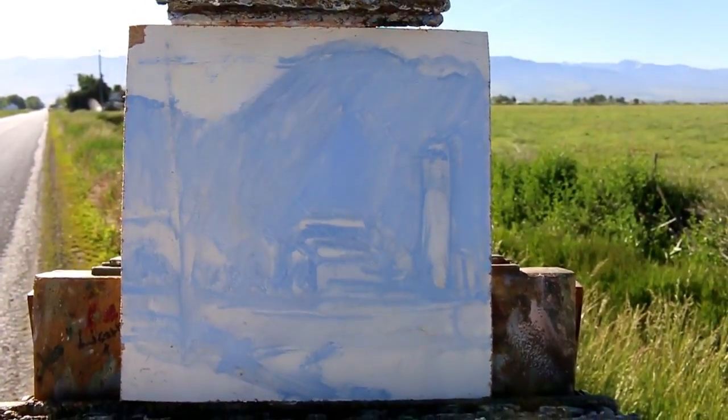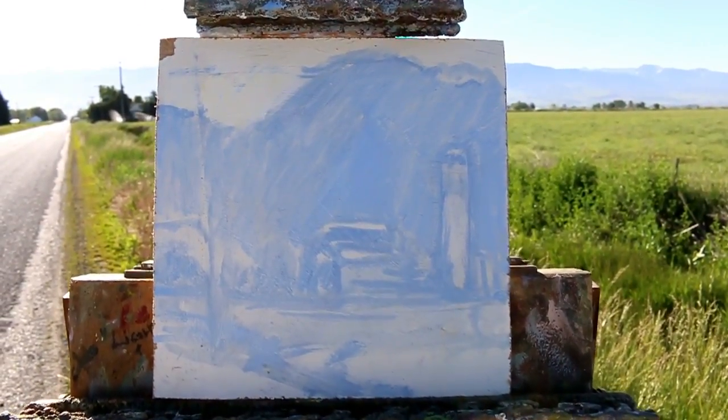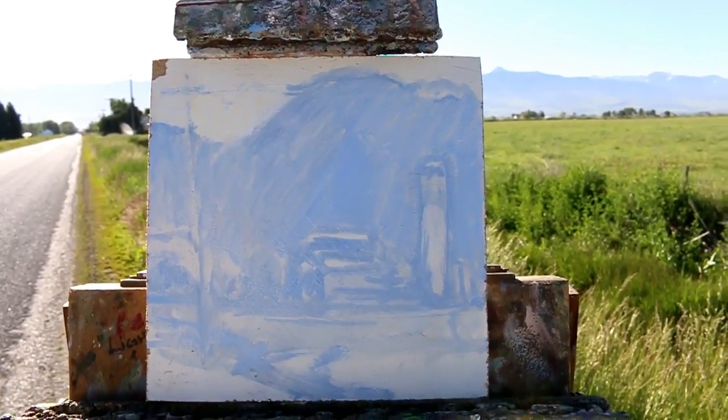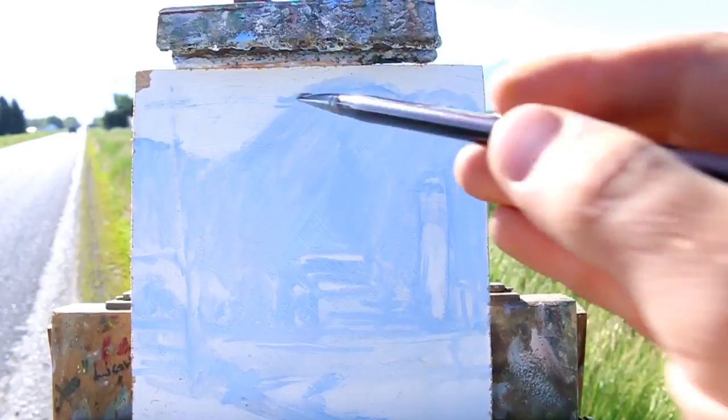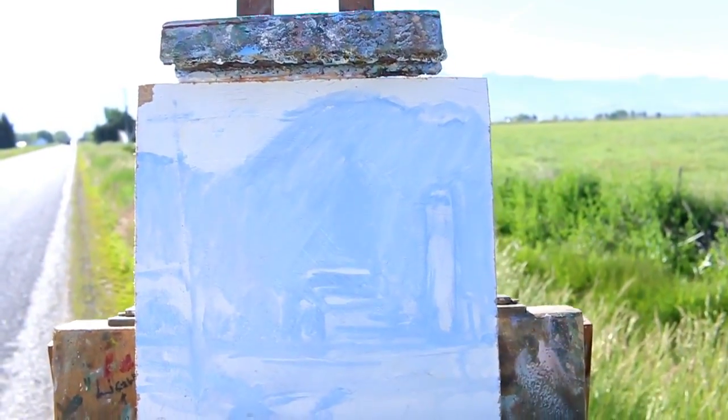So, you know what, let me switch the camera off just for a second. I'm going to change the settings, see if it'll be a little bit better. Alright, that looks a little bit better now from my perspective.